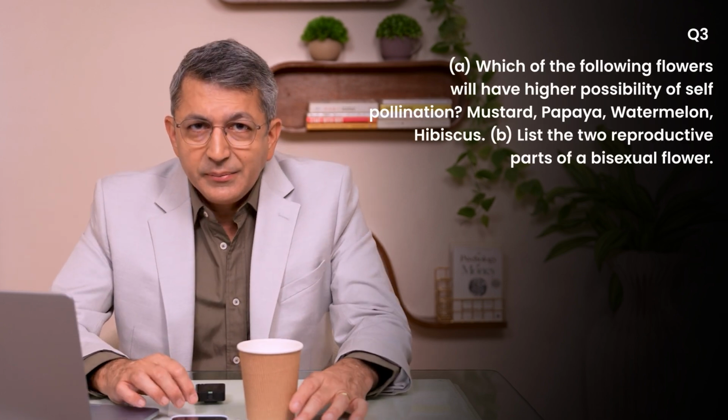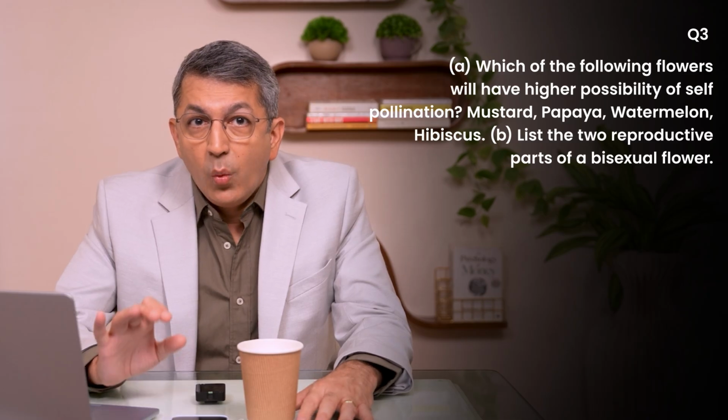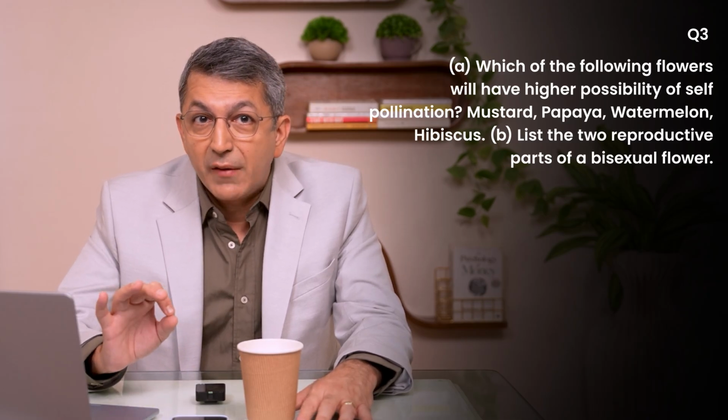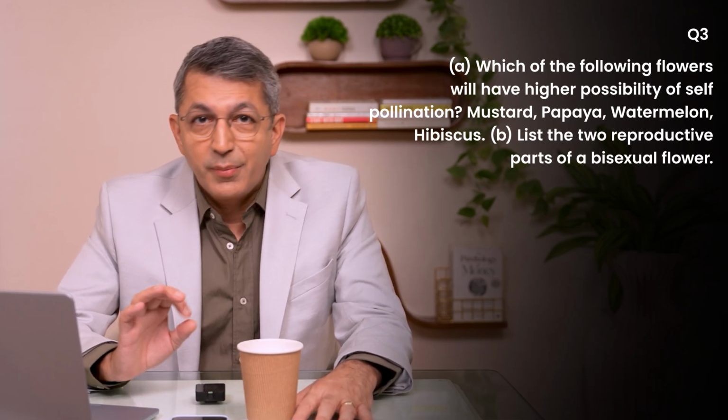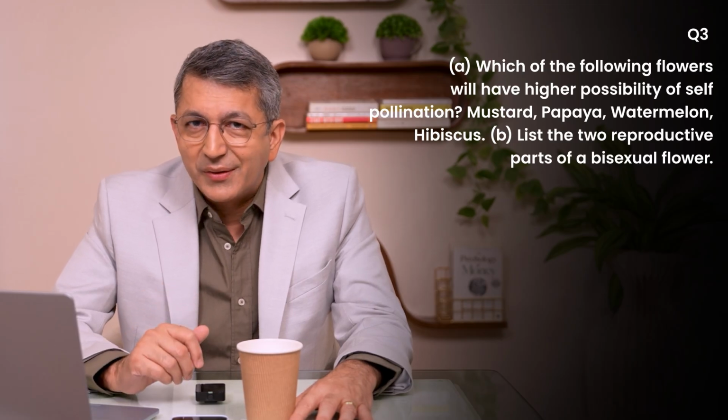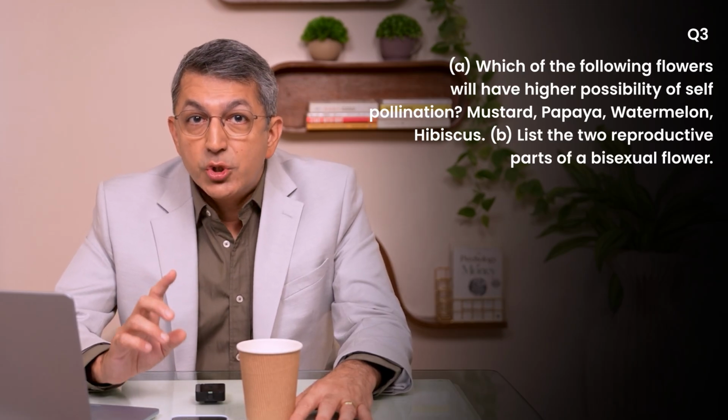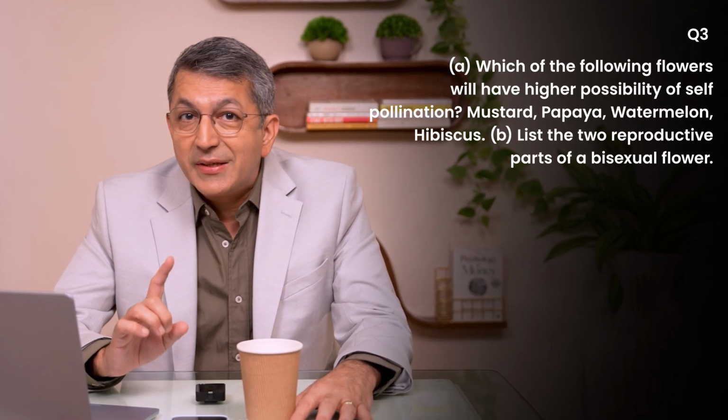Question 3A. Which of the following flowers will have higher possibility of self-pollination? Mustard, papaya, watermelon, hibiscus. B. List the two reproductive parts of a bisexual flower. Concept: pollination in bisexual flowers.